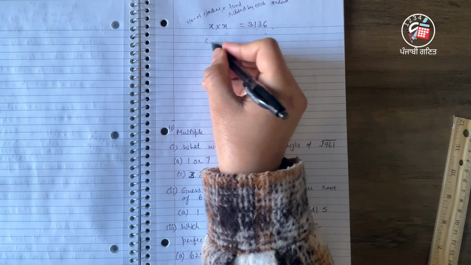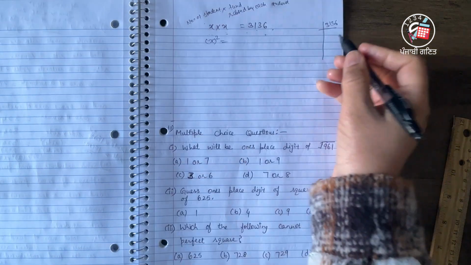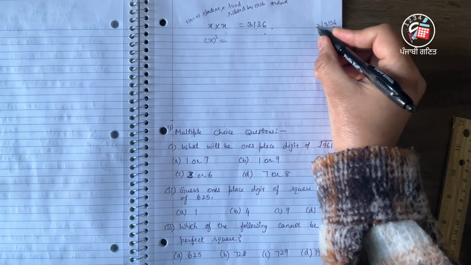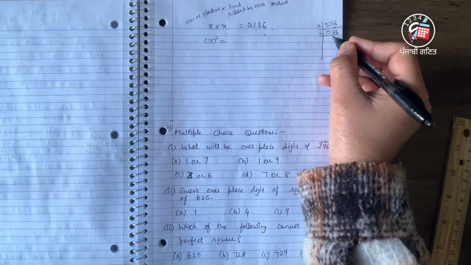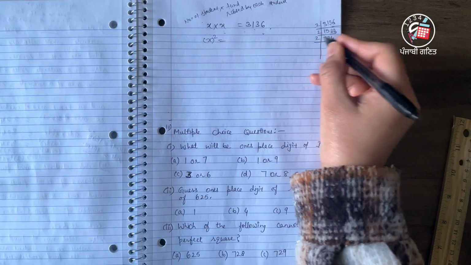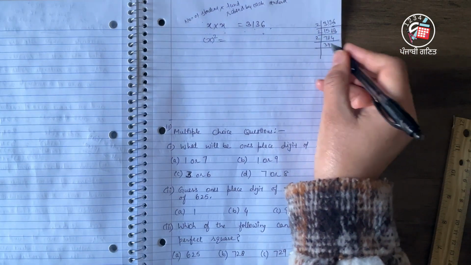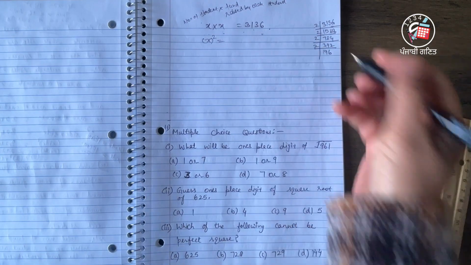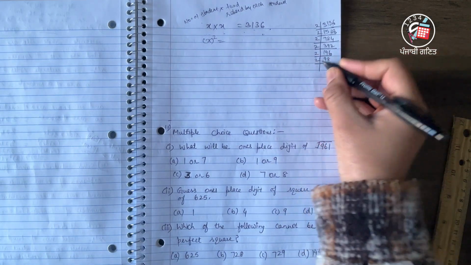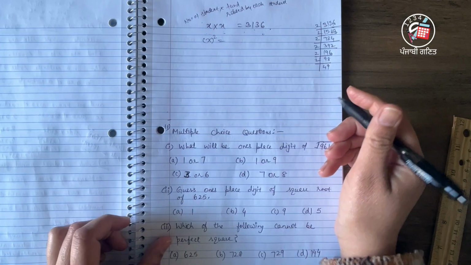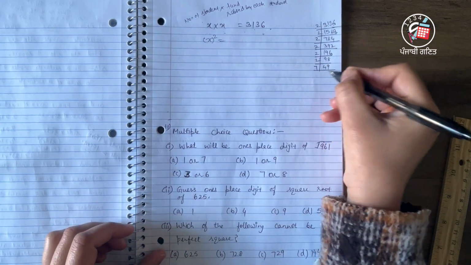X into X, X square is equal to, find the LCM for 3,136. Divided with 2, 1,568, again divided with 2, we got 784, again divided with 2, we got 392, again divided with 2, we got 196, again divided with 2, we got 98, again divided with 2, we got 49, and 49 goes on the table of 7. 7 sevens are 49.